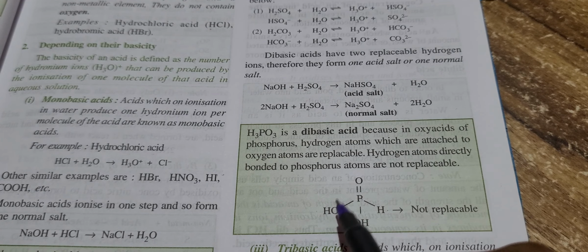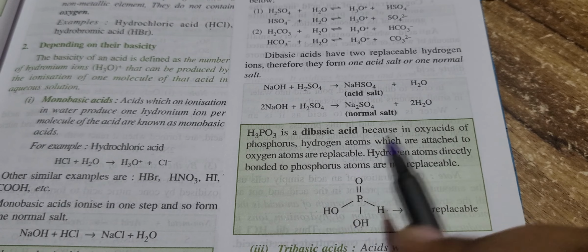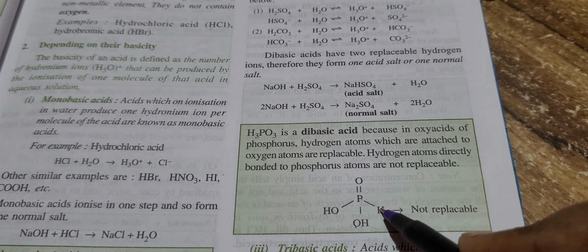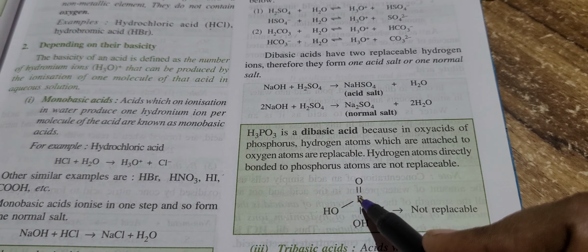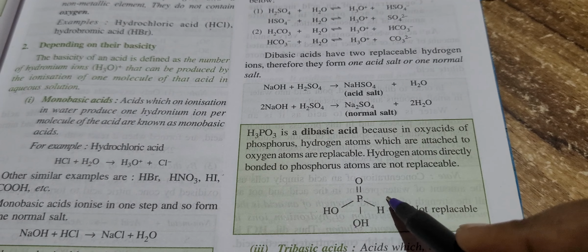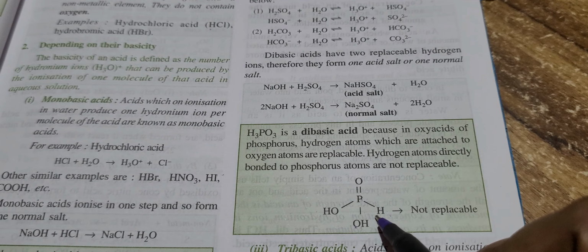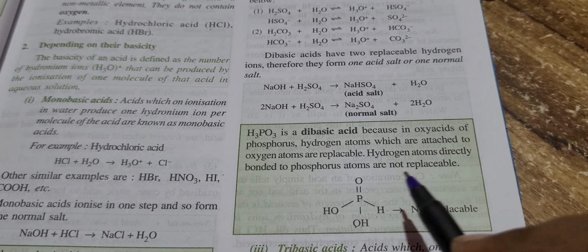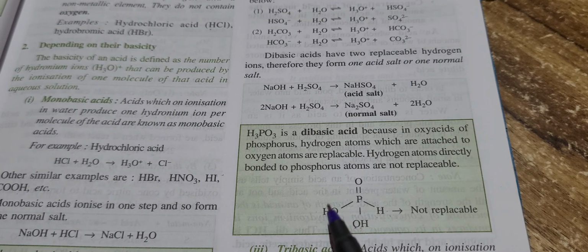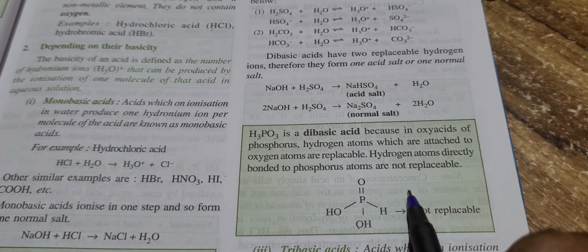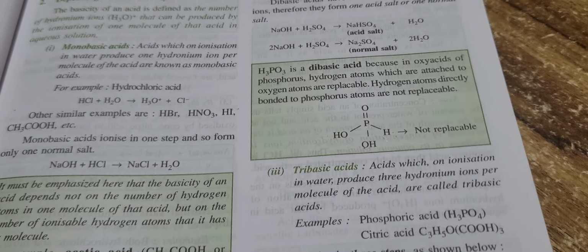And the same occurs in the case of this OH. But the hydrogen which is directly linked with the phosphorus cannot be removed so easily. That is why this hydrogen is not replaceable. Whereas this OH, the hydrogen attached with the OH, is replaceable. That is why it is a dibasic acid and not a tribasic acid.